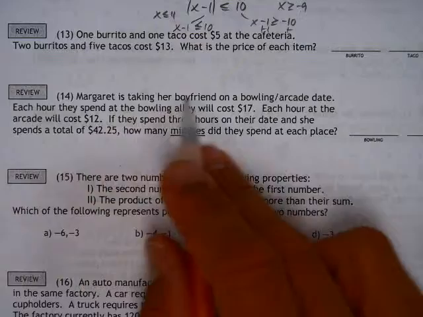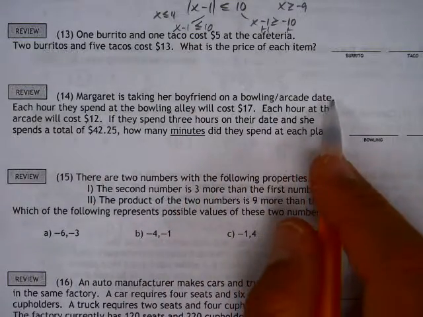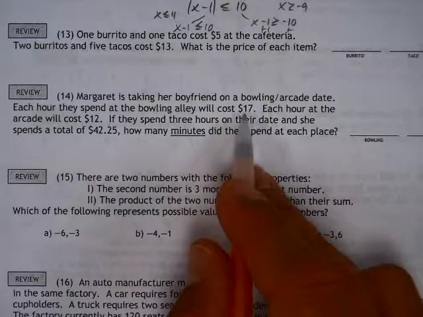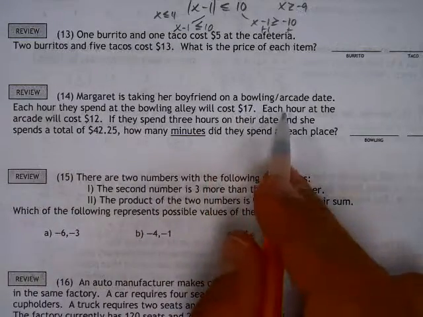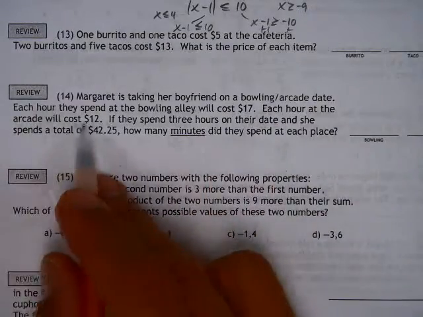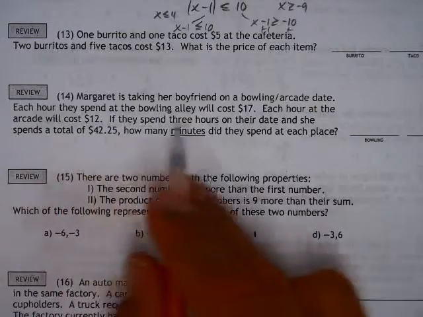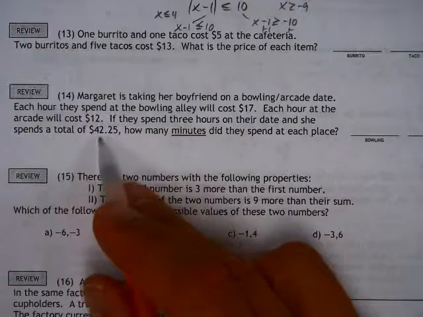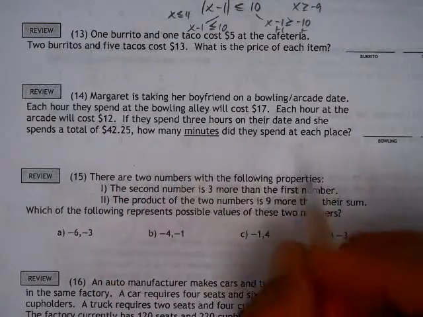But they're saying Margaret's taking her boyfriend on a date to the arcade and bowling. At the bowling, it'll cost $17 every hour they're there. $17. And each hour at the arcade, it's going to cost $12. They spend 3 hours total on their date, and they spend a total of $42.25. How many minutes did they spend at each place?